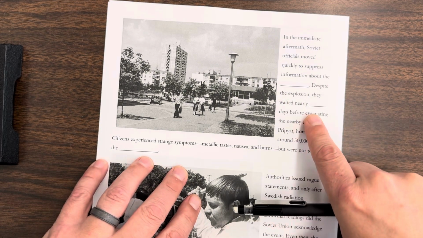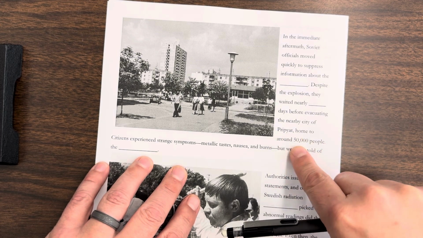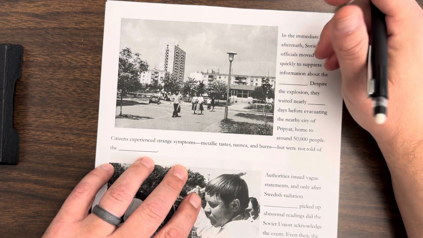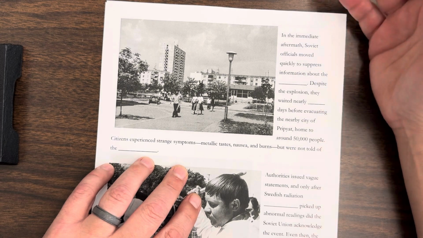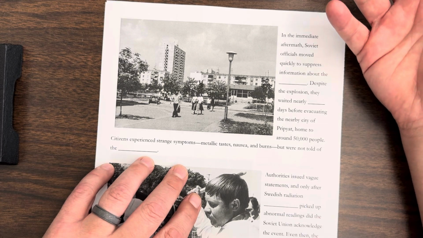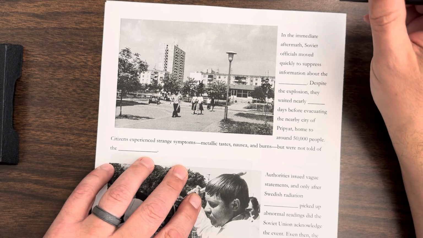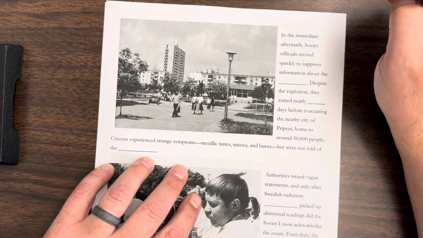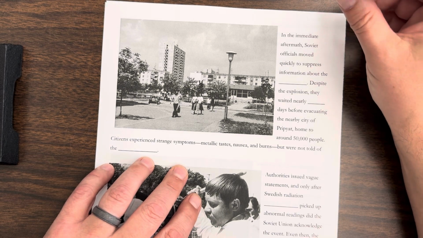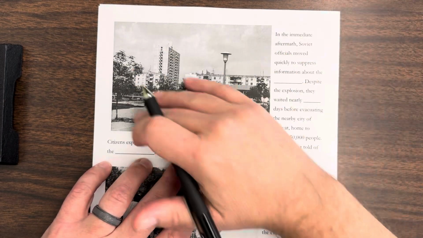Despite the explosion, they waited nearly 2 days before evacuating the nearby city of Pripyat, home of around 50,000 people. So for 2 days, these people were exposed to radioactive material that was blown into the atmosphere, settled around in the countryside, on buildings, on the city, all that kind of stuff. Which would later cause higher rates of cancers in the area. People that were there at the time, many of them would die prematurely of cancer-related illnesses. Not all, but there was a statistical increase because they didn't evacuate them right away.